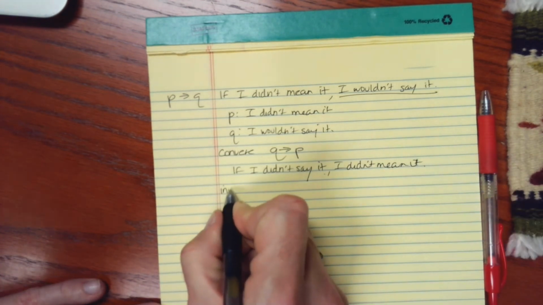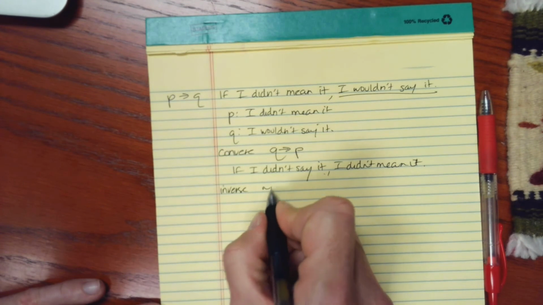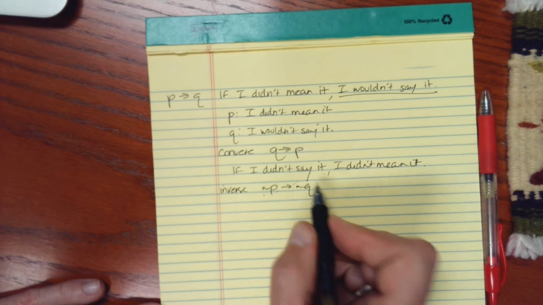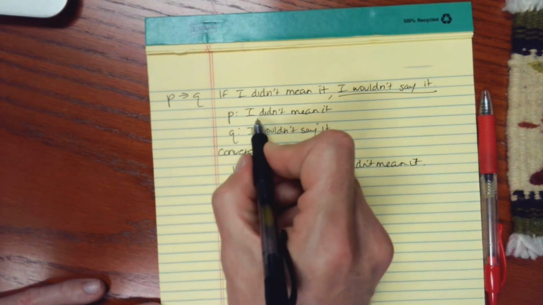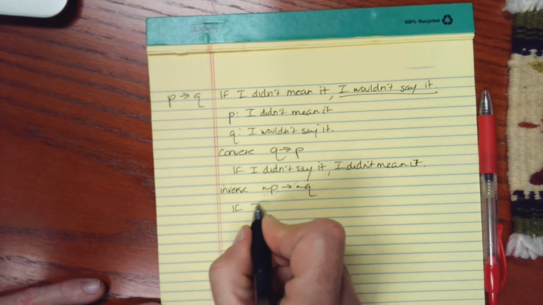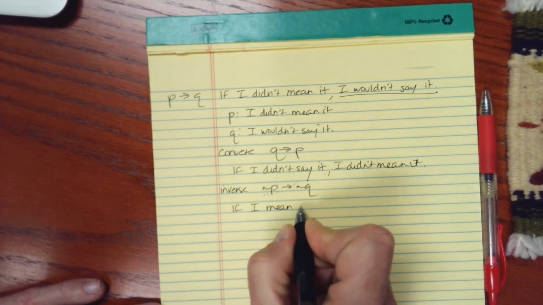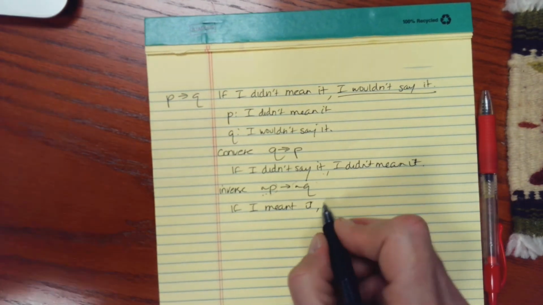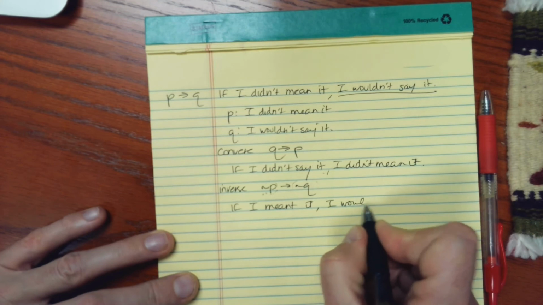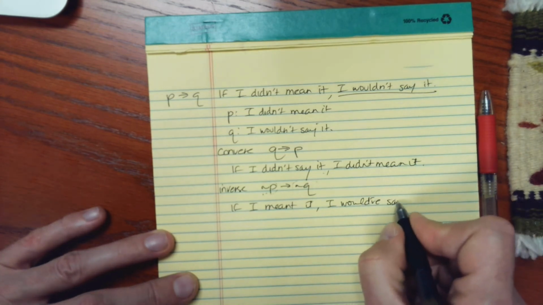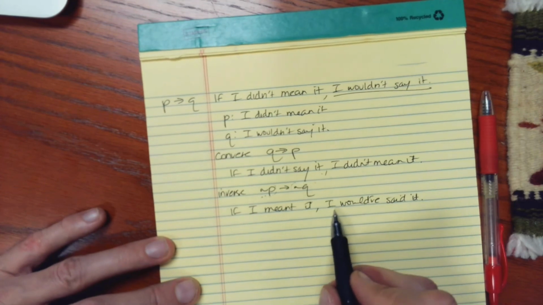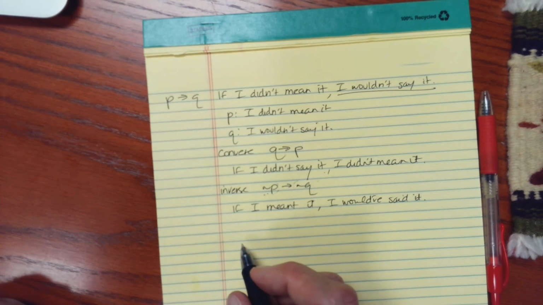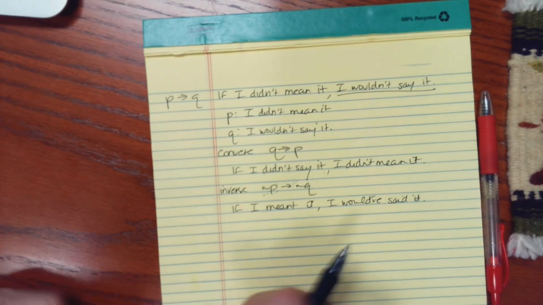What about the inverse? The inverse is when I'm going to negate P and negate Q, but keep this as the antecedent and this as the consequent. So when I negate P, that would mean if I meant it, I would have said it. Notice I'm taking some liberty in the tense of my verbs just to make it sound more fluid or more natural.